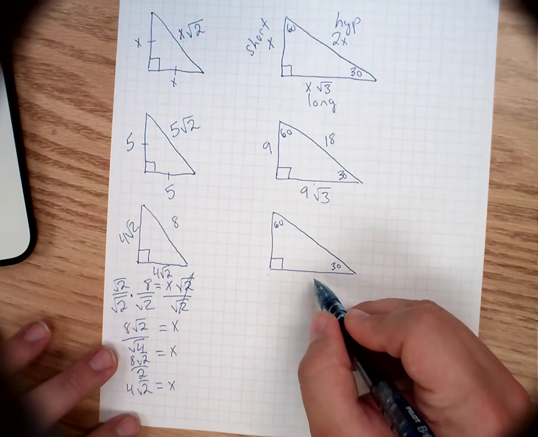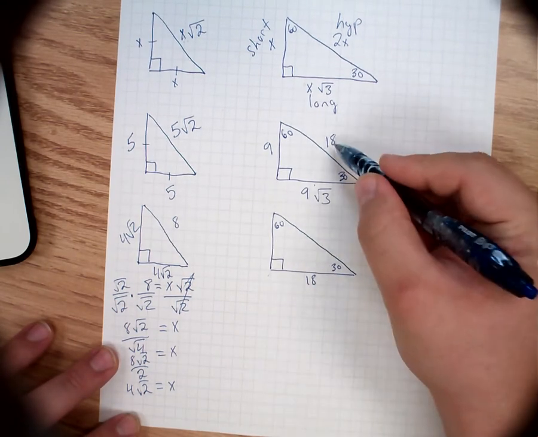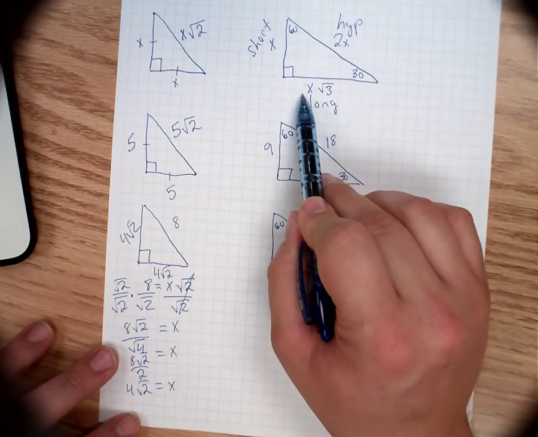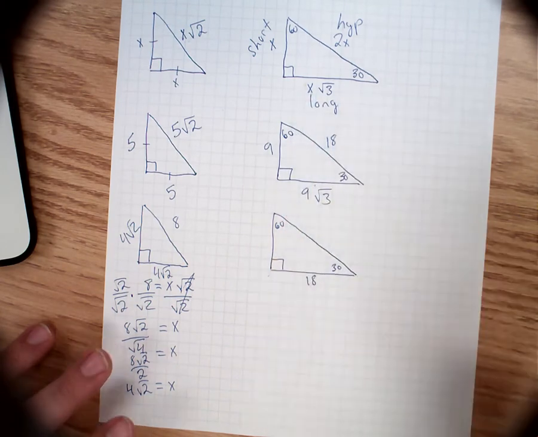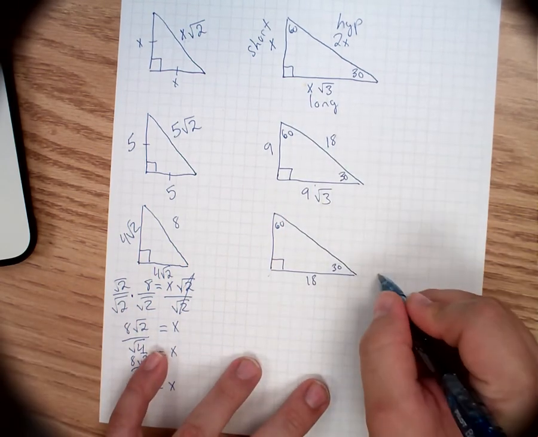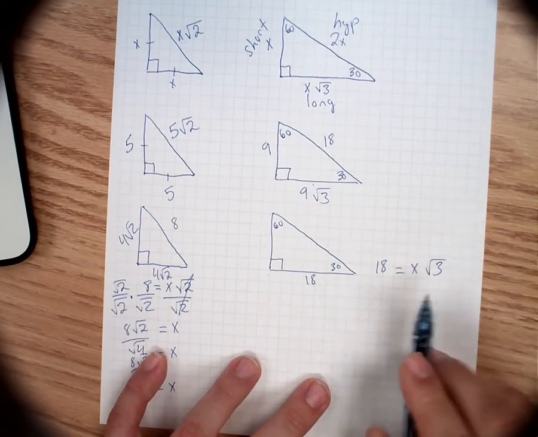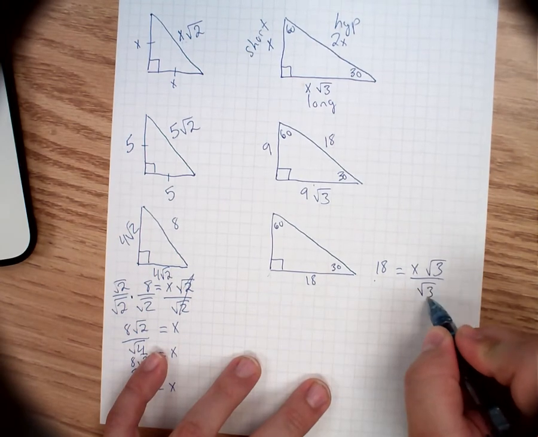So again, let's say 18. So instead of the hypotenuse, this time it's the long leg. So again, I have to use algebra. Algebraically speaking, my long leg is the short leg times radical 3. So I start out with that. My long leg equals the relationship. So again, divide by radical 3 on both sides.